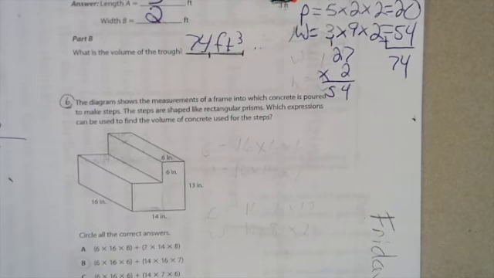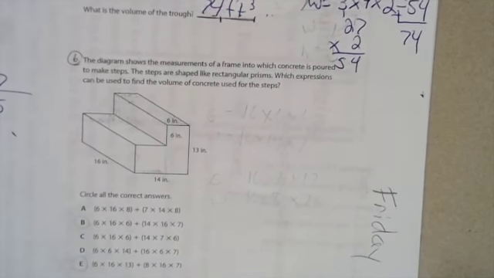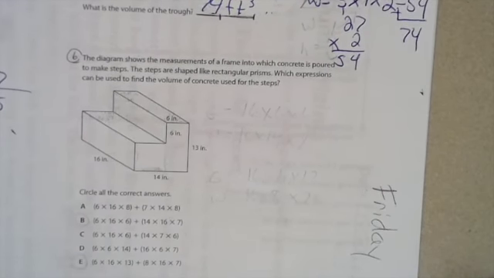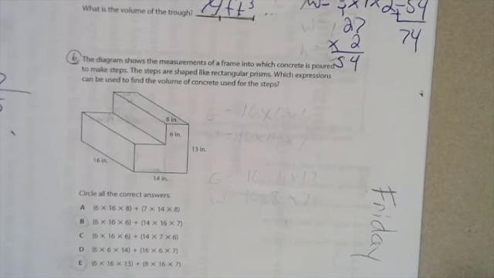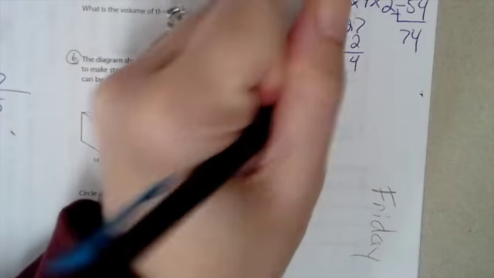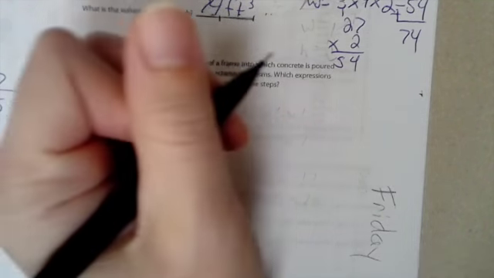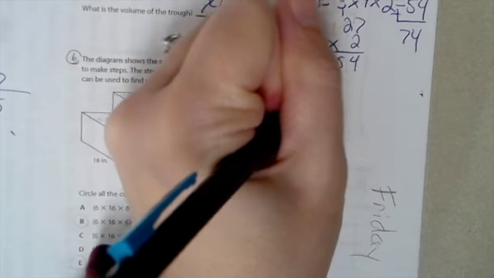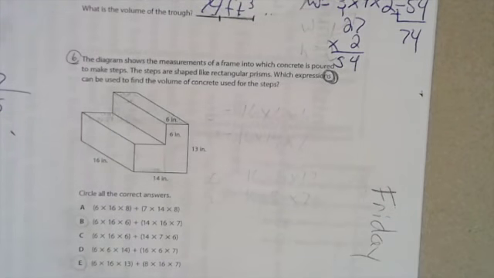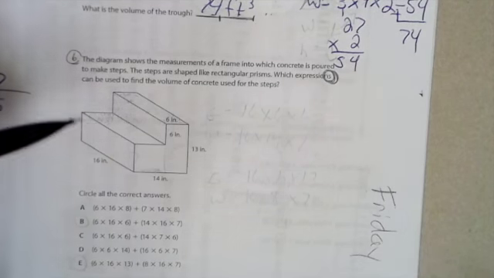Number 6, the diagram shows the measurements of a frame into which concrete is poured to make steps. The steps are shaped like a rectangular prism. Which expressions, so that's going to be more than one, can be used to find the volume of the concrete used for the steps. So we did one like this yesterday in our workbook. We're going to cut it both ways. So we're going to cut it horizontally and then we're going to cut it vertically.